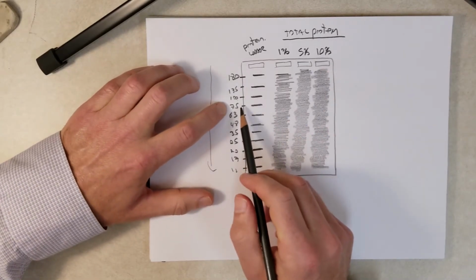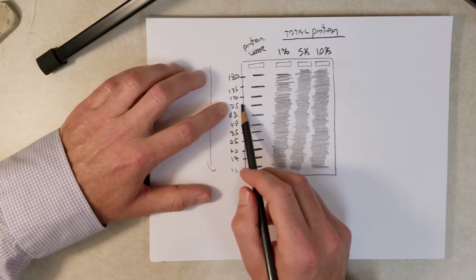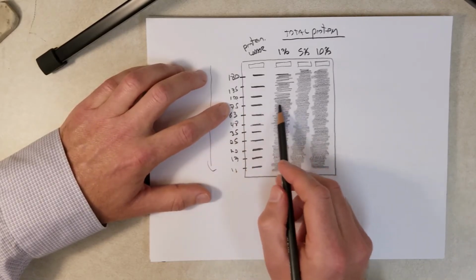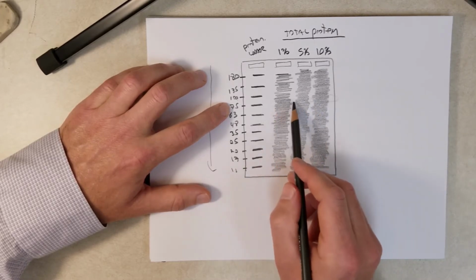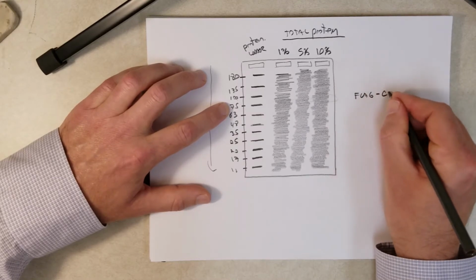So, we could do a simple calculation on the sequence of the flag CDC45 and determine that it should be about 75 kilodaltons. So somewhere in here should be where the CDC45 flag fusion protein is located.